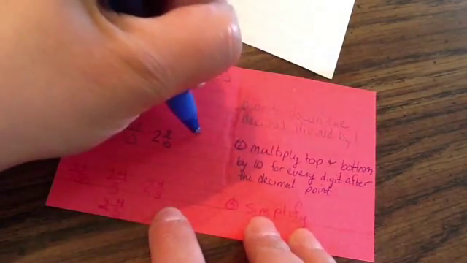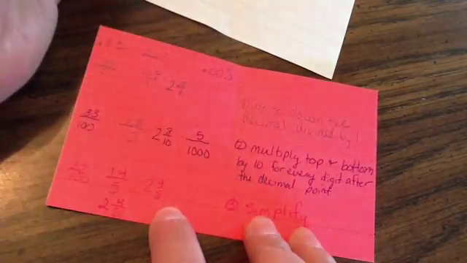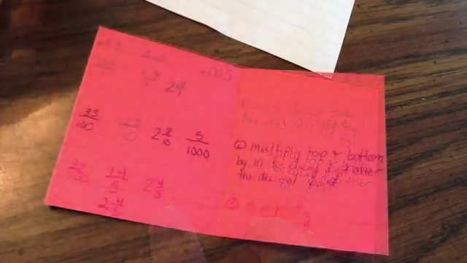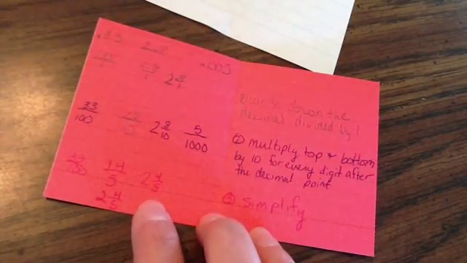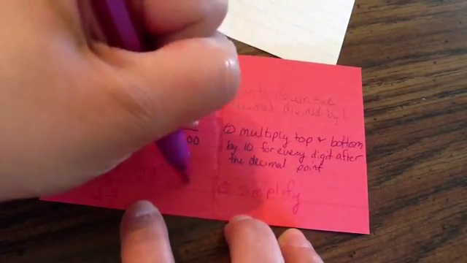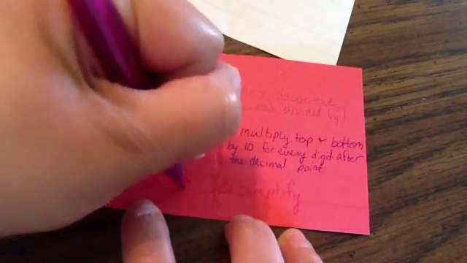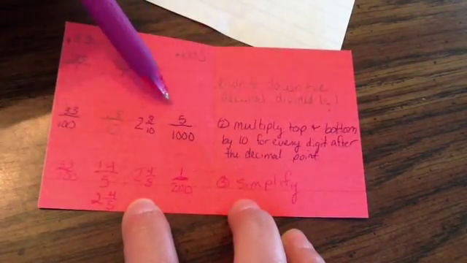So 5 thousandths. And then simplify that. 5 divided by 5 is 1. And 1,000 divided by 5 is 200. So that's 1/200. Either way works.